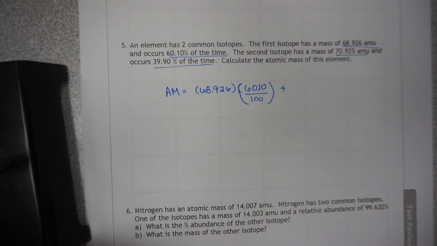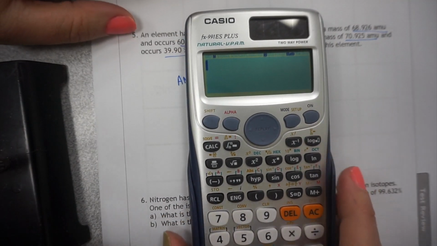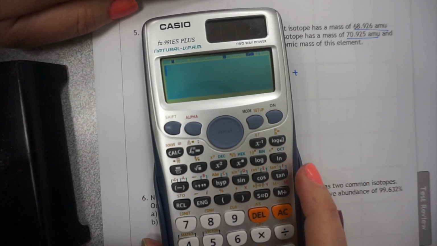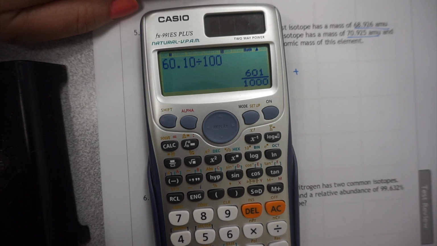I'll go ahead and do it now just to show you, but I'm not going to do it every time because we do have lives and we don't want to watch this all the time. Basically, we're going to take the percentage, 60.10, and you would divide it by 100.